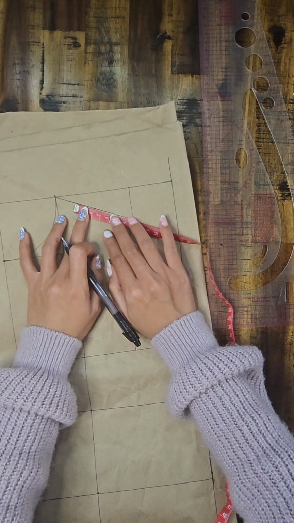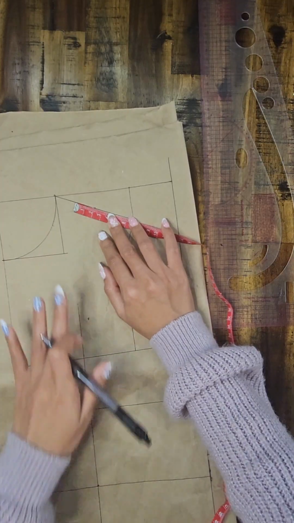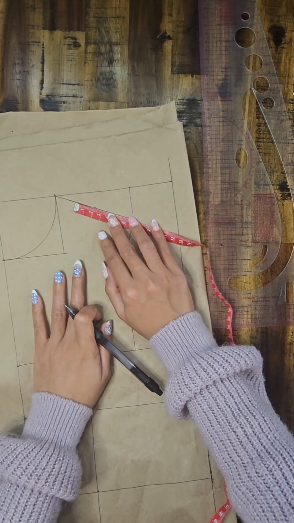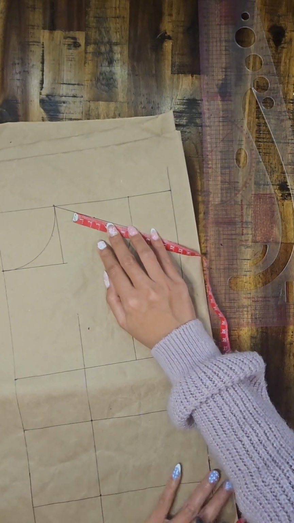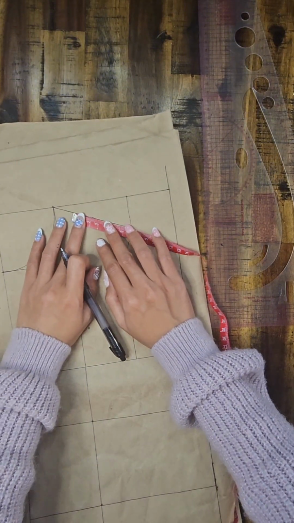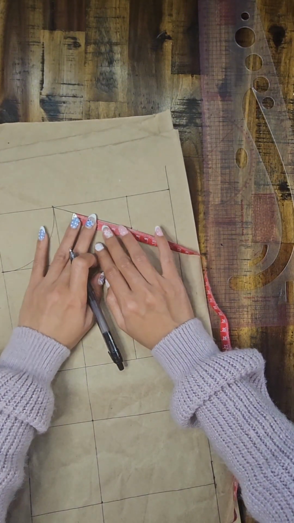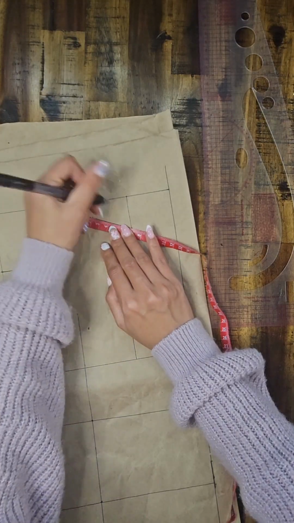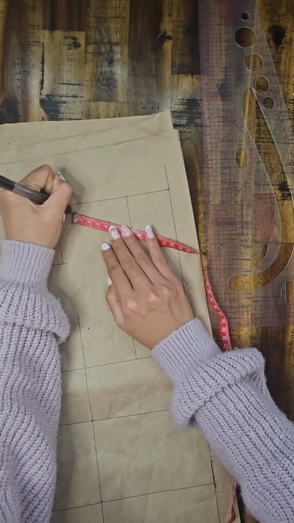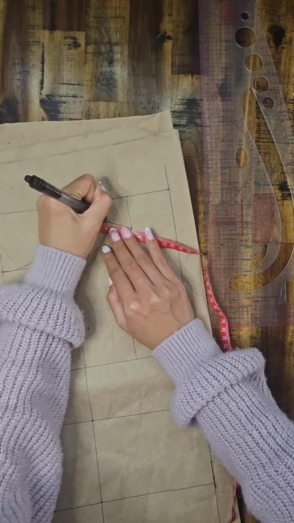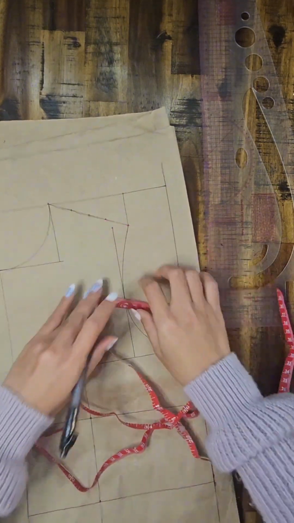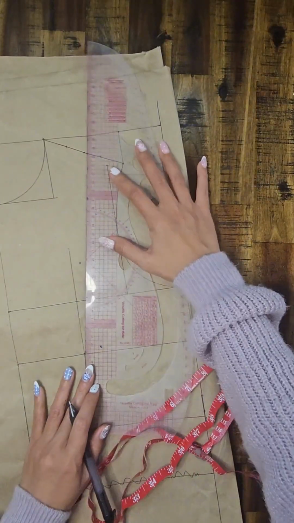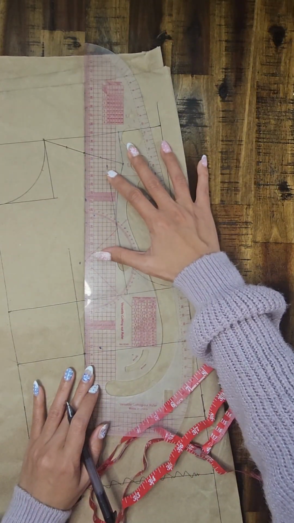But if you don't have a problem with your bust measurement, start with 1 inch. Like I said, start with 1 inch if you don't know, and just connect it to the apex point.